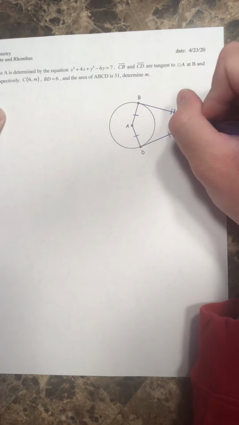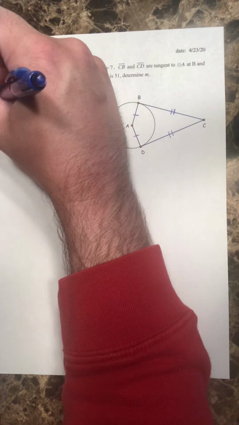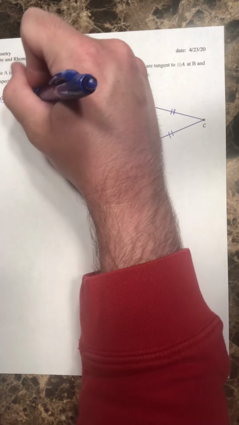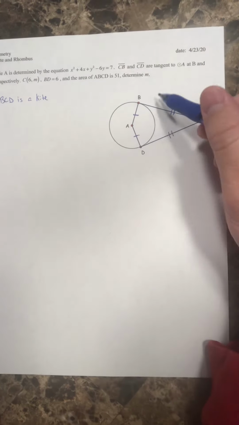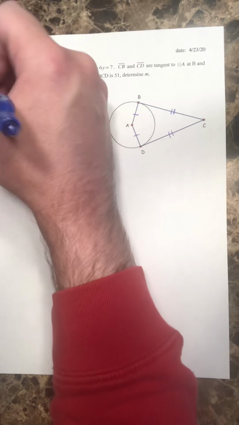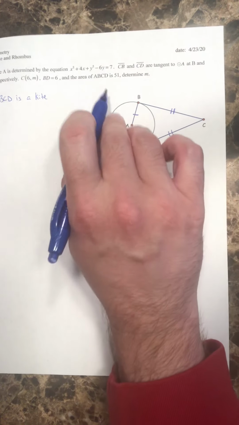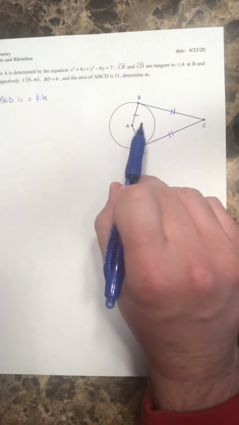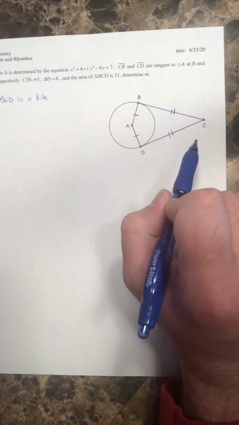So when you mark the diagram, you recognize that quadrilateral ABCD must be a kite. So ABCD is a kite by the definition of a kite, as it has two pairs of consecutive sides that are congruent. Okay, so we need to know that ABCD is a kite, and then they gave us the area of the kite. They gave us a diagonal of the kite. So I feel like it's set up where I need this other diagonal. So let's see if we can figure that out.